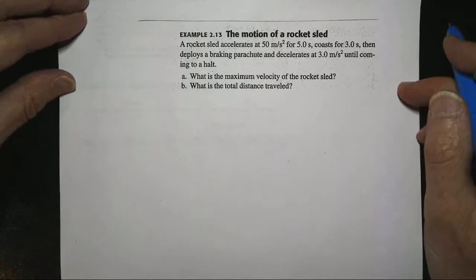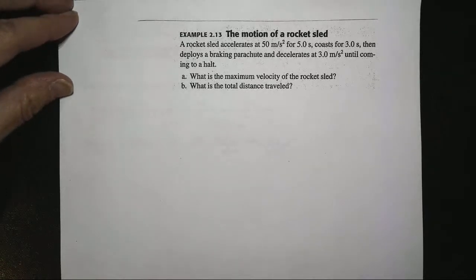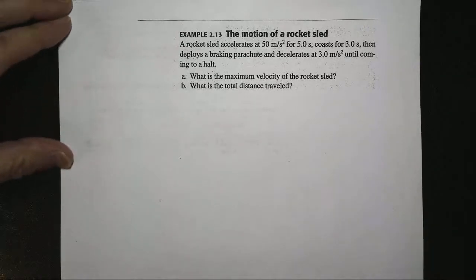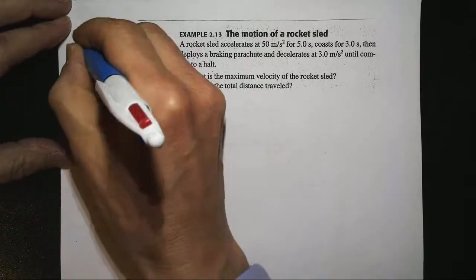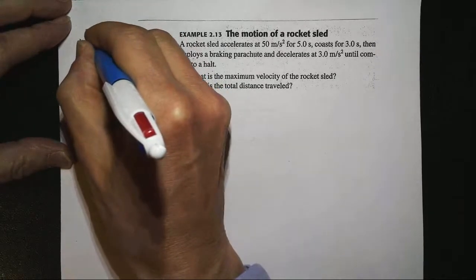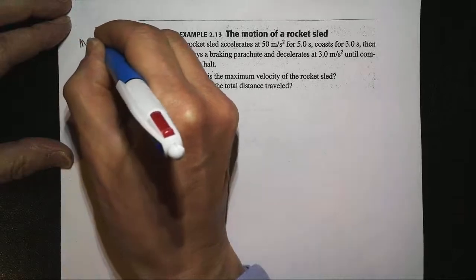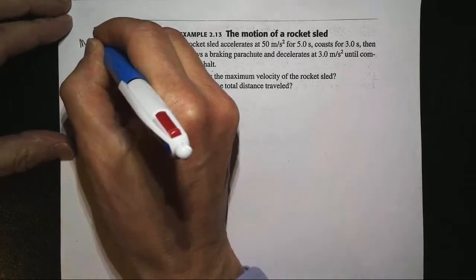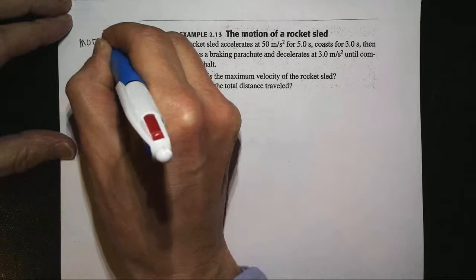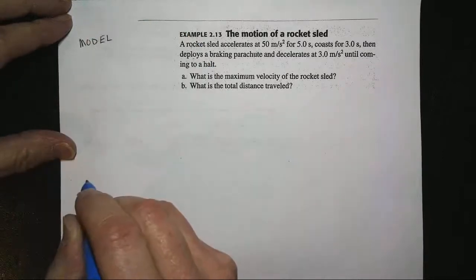There's a 4-step process that the Knight book talks about. It's a nice model, a nice way to solve a problem. The first thing you do is you model the situation.